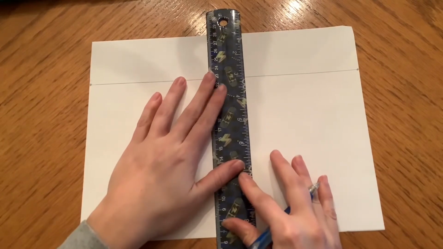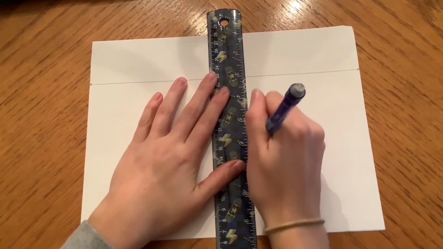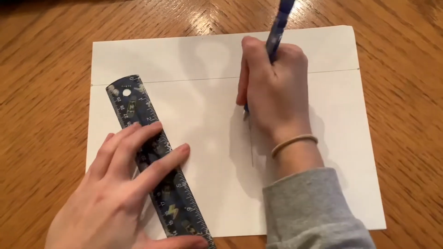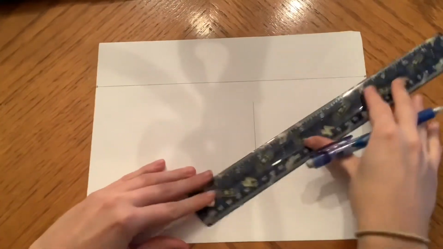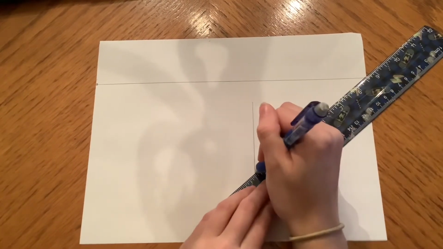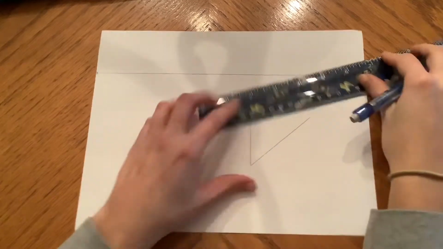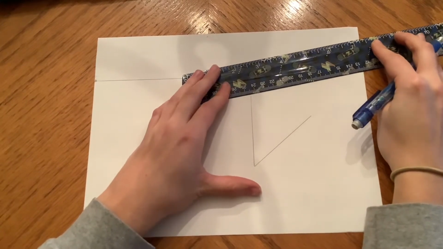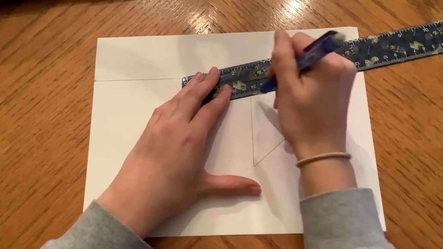So I'm going to start with a straight line. And then right side of the house goes to this vanishing point, left side goes to that vanishing point. So I'm lining up with the vanishing point, and then top and bottom.